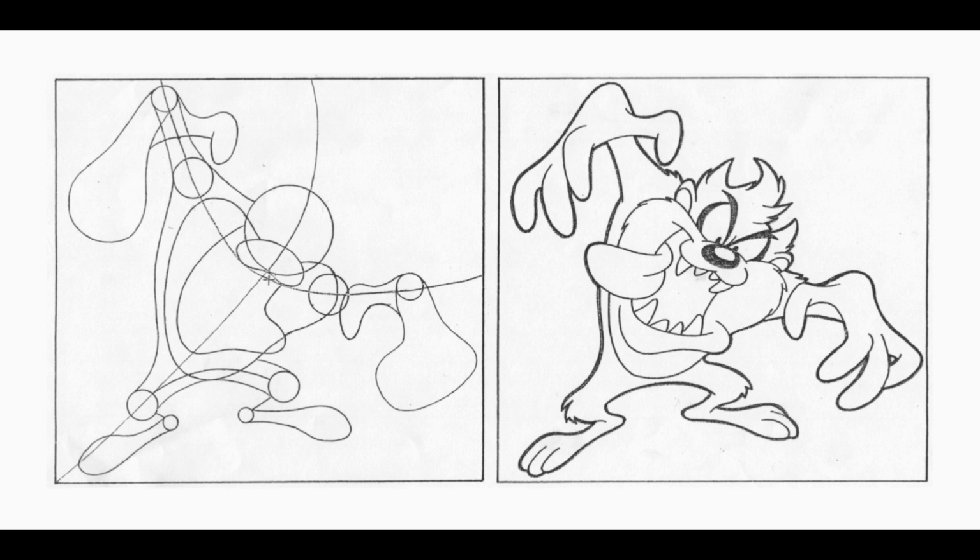I'll make a simplified version of him first, and then you'll see me give an additional demonstration on how to draw the details of his head.